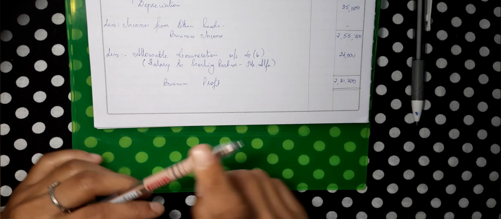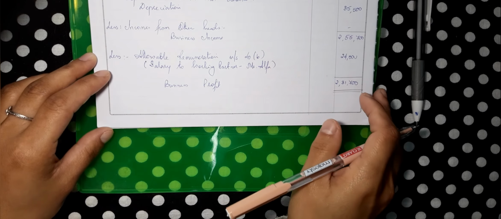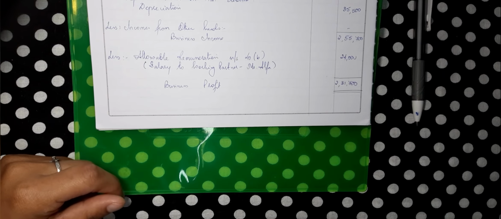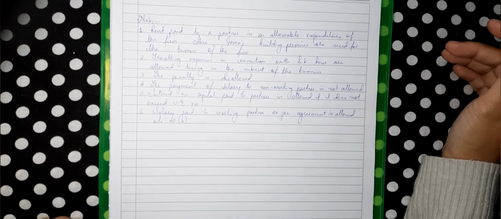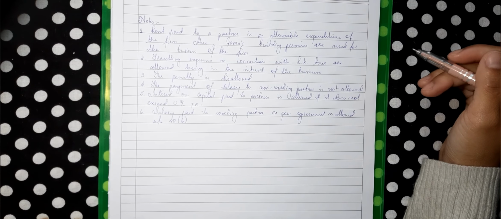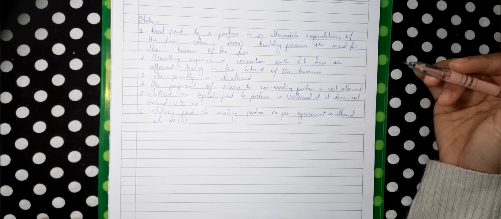Okay, so then we can write down a few notes or a few pointers as to what is what. Some working notes, such as some accounting notes. So these are the notes with regards to the problem. What is the reason why we took into consideration some deductions, some expenditures, and what is the reason why we didn't take some deductions or some expenditures?